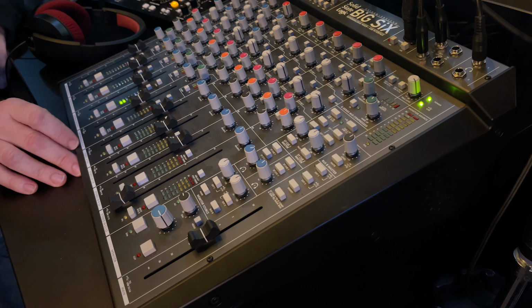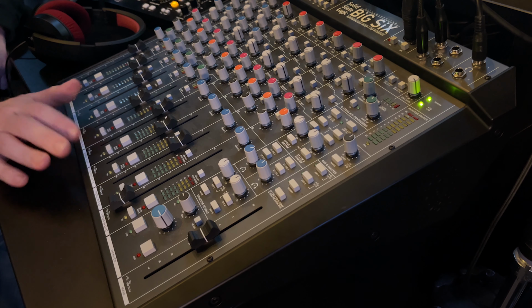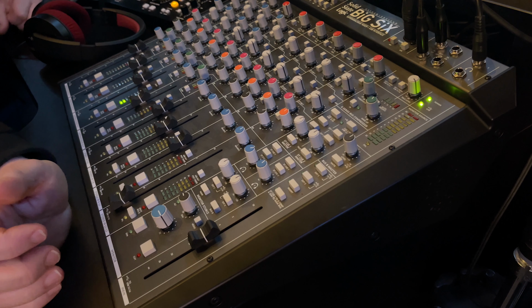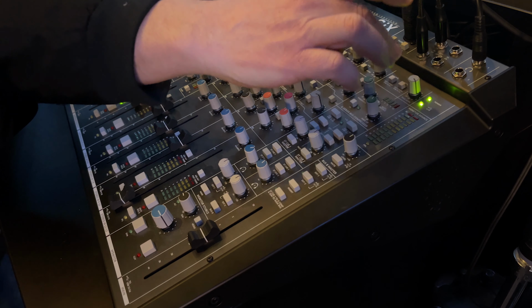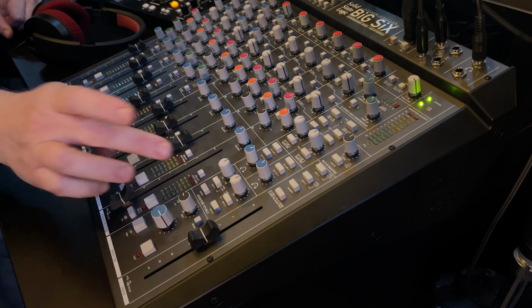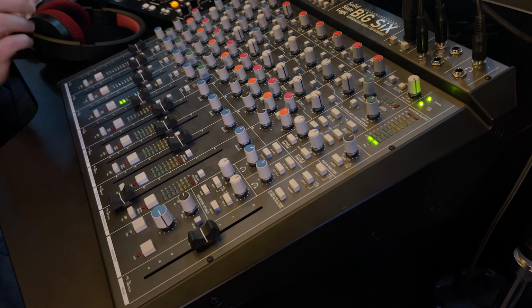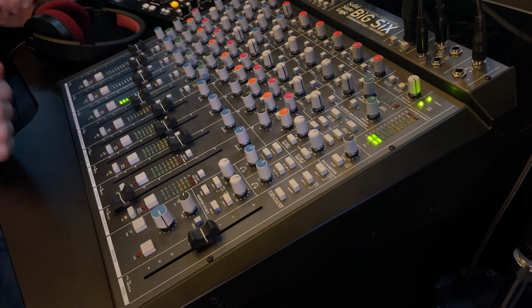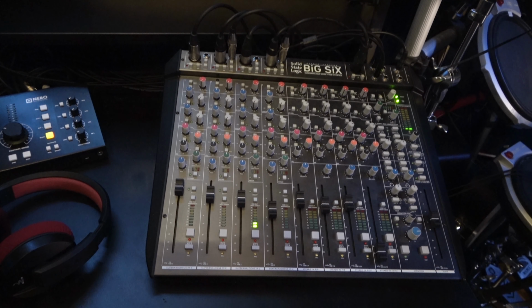So I've kept all the buttons up so we can start, as I say, afresh with a fresh desk, as it were. So first of all, what I want to do, I'm using the ins and outs 15 and 16, so that needs to go down. My main needs to go down if I want to hear the speakers. So let's play a bit of the track so I can hear anything come through and put the headphones on.